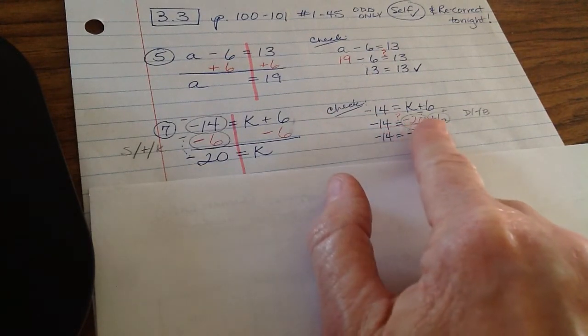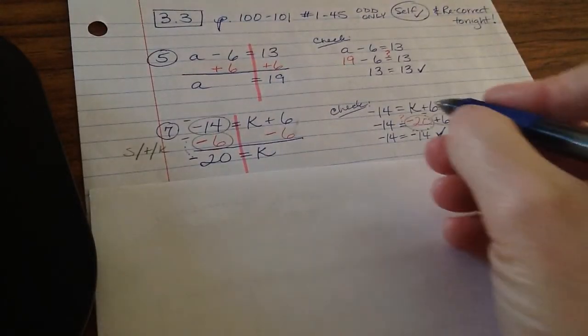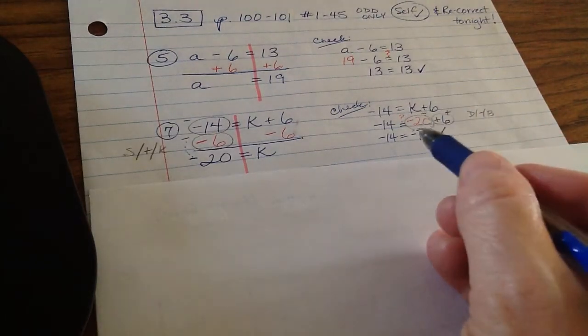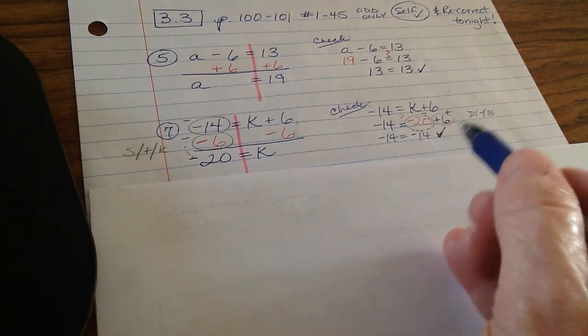For your check, you write the same question. Negative 14 equals k plus 6. I keep trying to put my finger in there, and it's so hard to not see because I can't look at my finger, so I'm just going to keep my finger out of the way. Negative 14 equals negative 20 plus 6. Well, now you're seeing this, and you're realizing, okay, this is a negative, and this is a positive, so it's going to be different, subtract bigger. 20 minus 6 is 14. The team that has the most players is the negative, so you sign trail down, negative 14. Negative 14 equals negative 14, check.